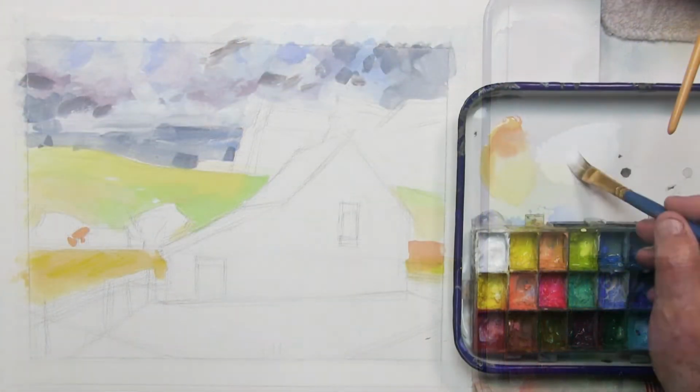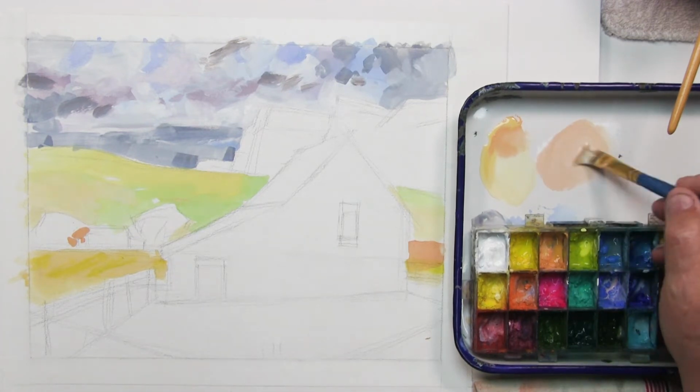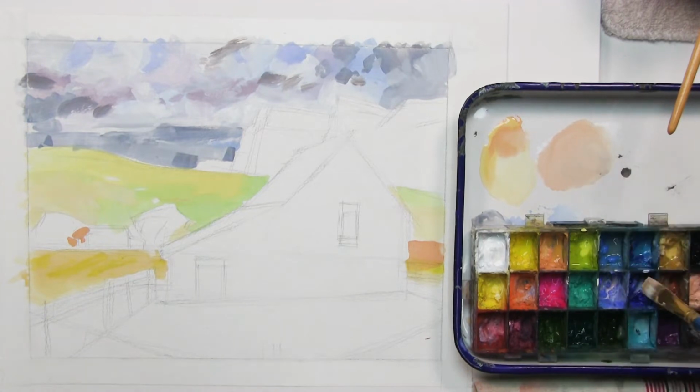Okay, now at this point it's time to punch in that barn. So I'm mixing up a mixture of white and some raw sienna, which has more of an orange in it, and in the blues, which are the complementaries.